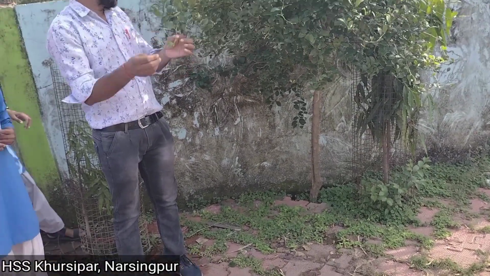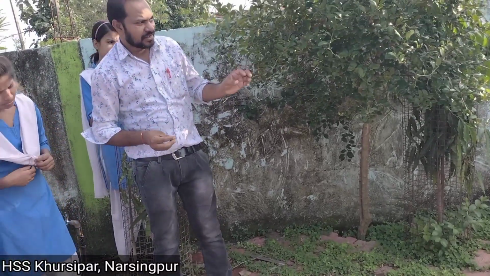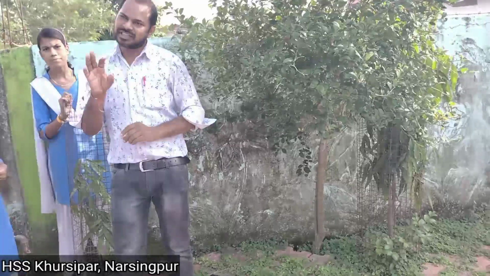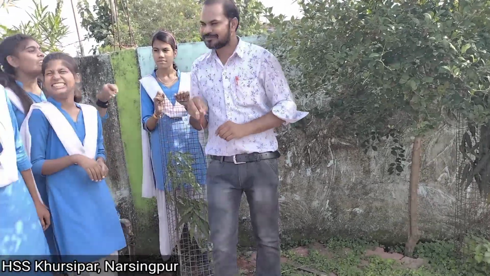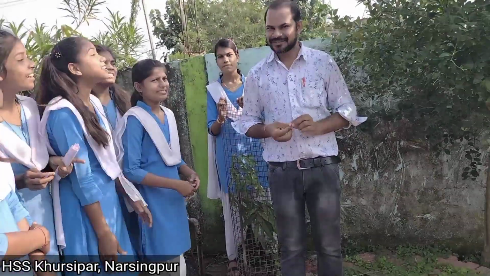The botanical name of the lemon is Citrus limon. It has citric acid. Which acid does it have? It has citric acid. It's very important because of its acidic quality. It's an antioxidant, and it is useful to reduce weight, and also very useful to remove kidney stones.